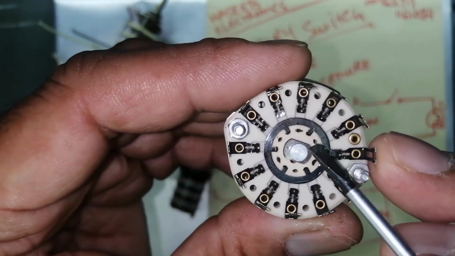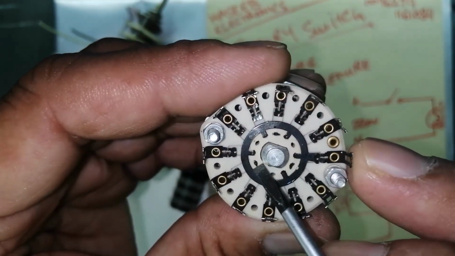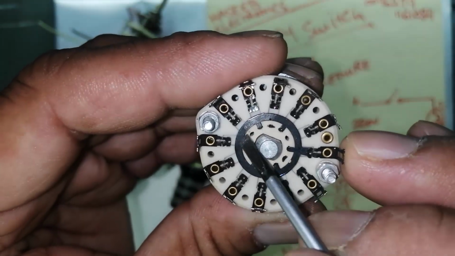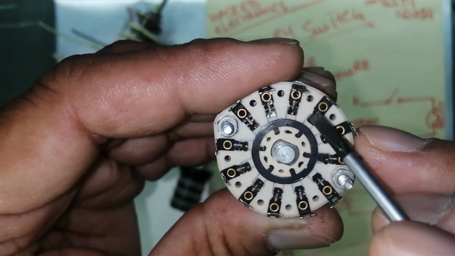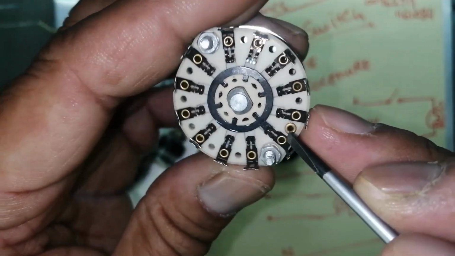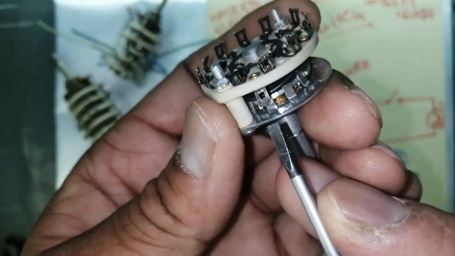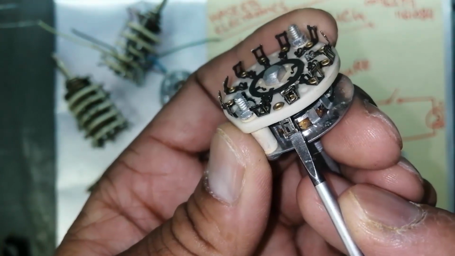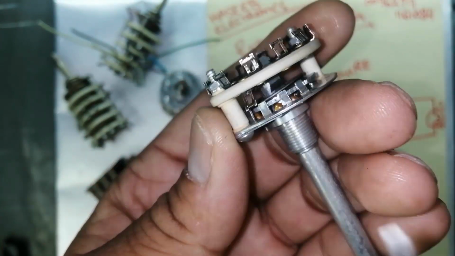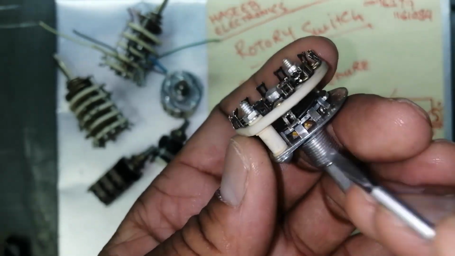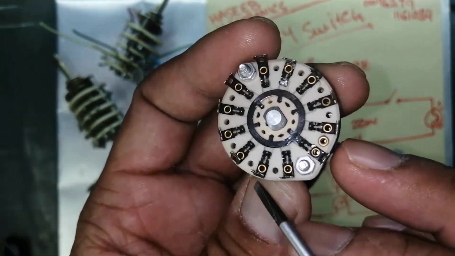And there is one rotary arm, a rotary plate in the center. This is the fixed plate, this is the rotary plate. There are two plates, and one has the electrical contacts set. This is the common pin, and these are the electrical contacts.